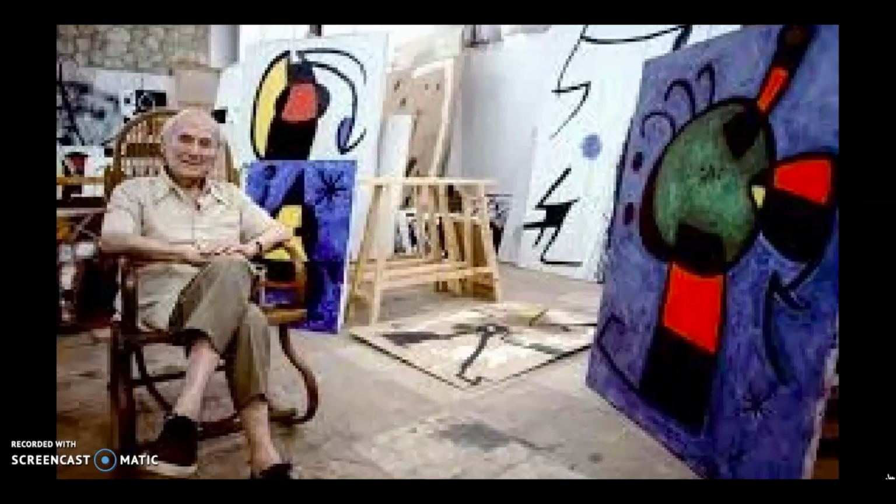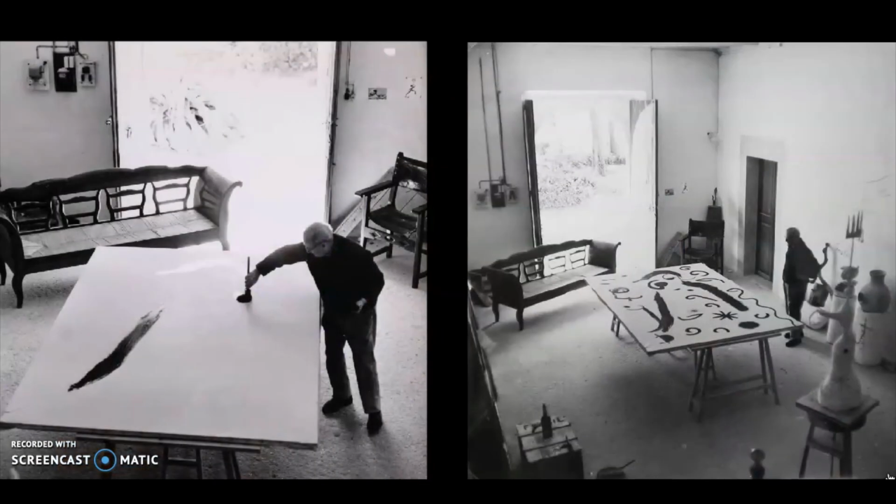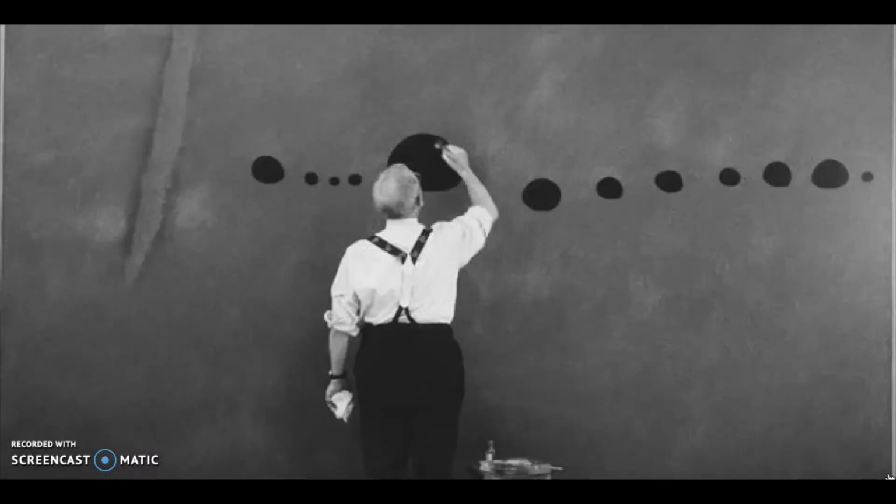So here he is in his studio with some of his paintings. And this is just a quick picture or two of the artist at work. He makes his paintings very, very large. His painting here is the size of a table, and he uses black paint on his brush, and he makes thick black lines, and then he'll go back later and add some color. Here's another example of just how big Juan Miró's paintings are. Here he is painting some dots onto a really, really large canvas.